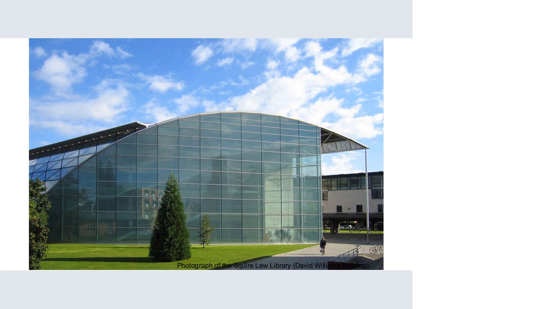I'd imagine most people are familiar with the big classification schemes used in libraries around the world, mainly Dewey and Library of Congress. But today I'm going to talk about a smaller one, namely the one we use at the Squire Law Library, because it's what I'm most familiar with.